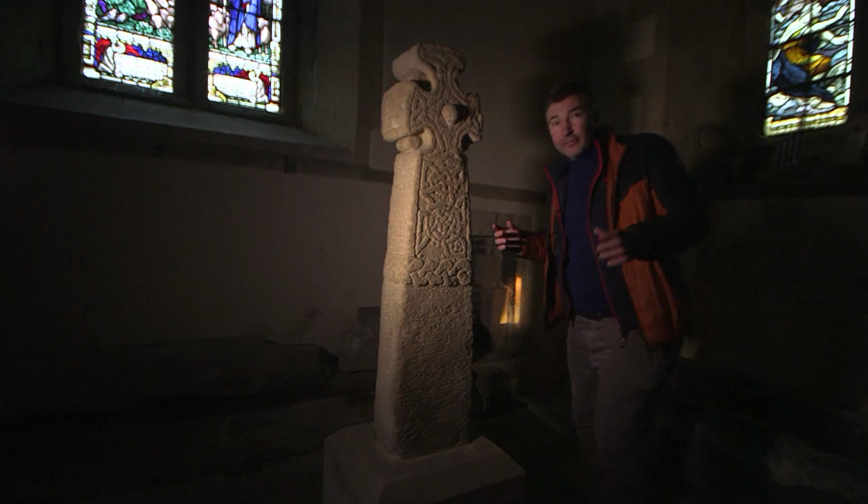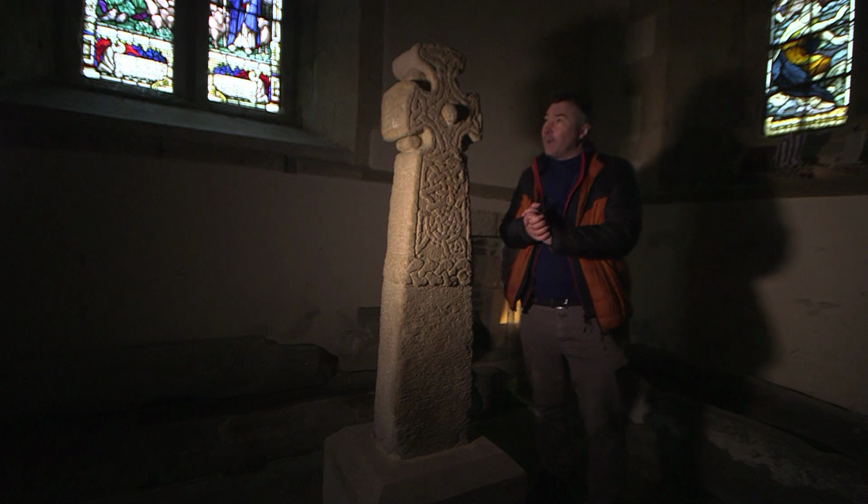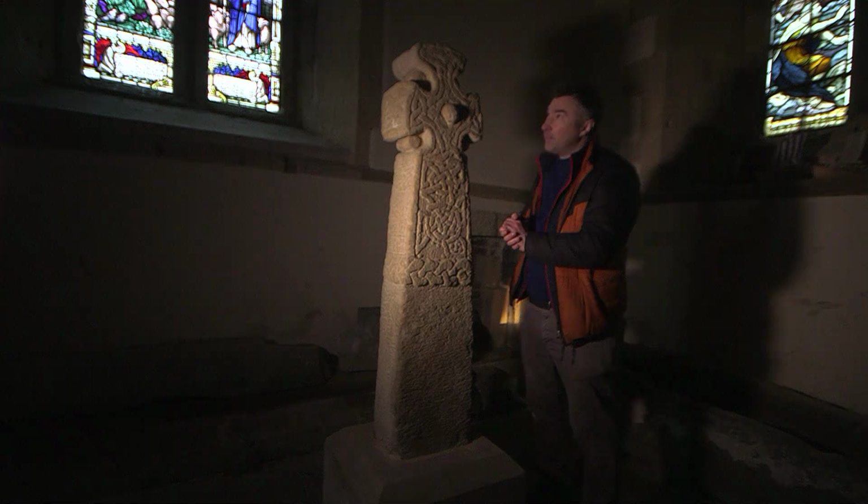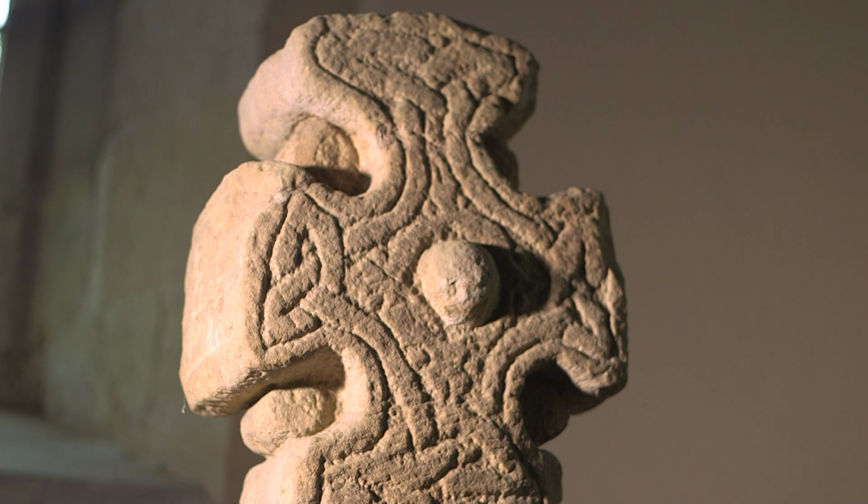So cross C is a different style again. Rather than the ring-headed crosses of crosses A and B, this is a hammer-headed cross. There's been suggestions even that this could be representative of Thor's hammer.